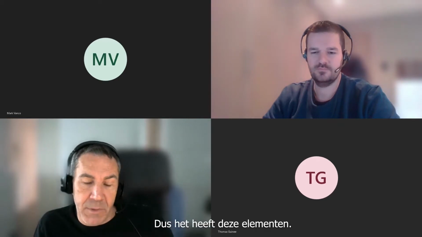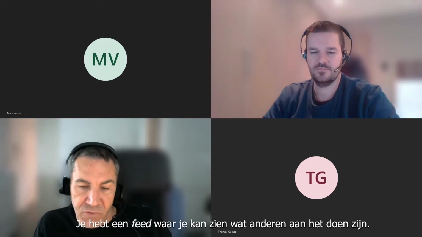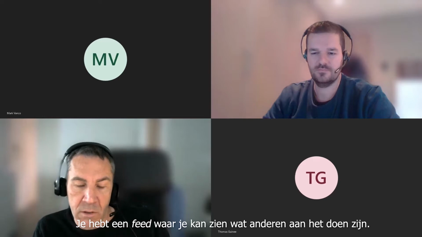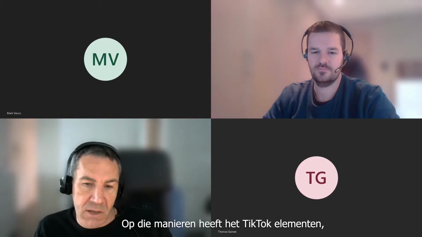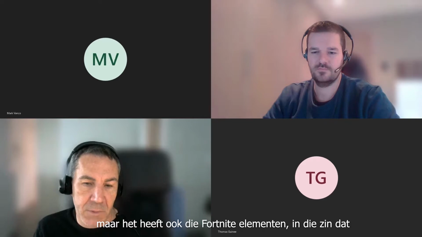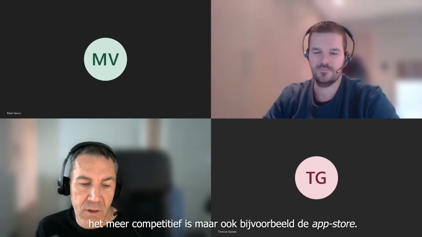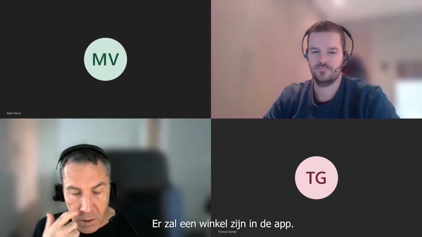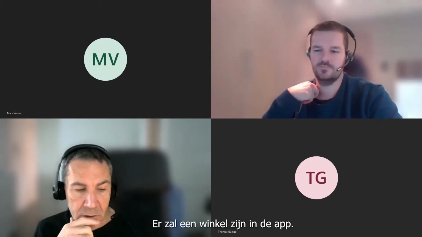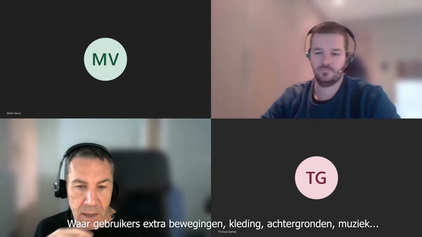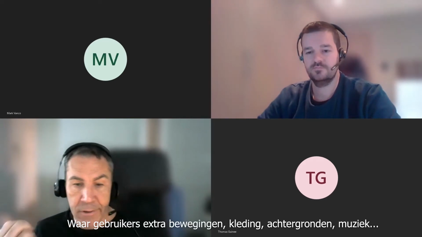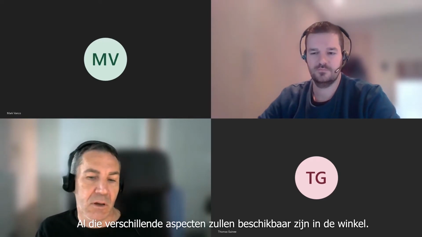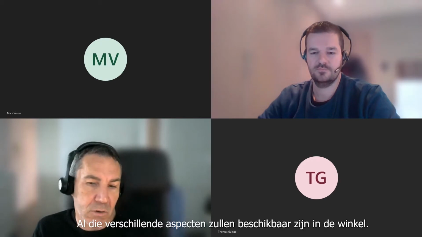When you open the app, you have a feed where you can see what others are doing. So in that sense, it has TikTok elements, but it also has Fortnite elements in that sense that it has a more competitive side, but also the App Store, for example. There will be an in-app store or asset store where users can buy extra moves, clothing, backgrounds, music, all those digital assets that are going to be available in the store.